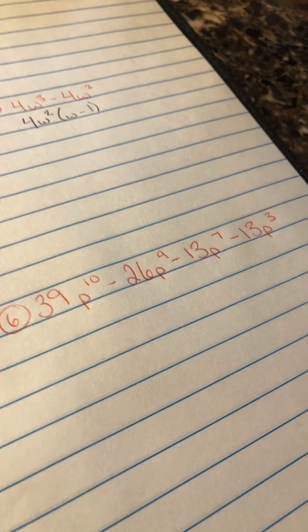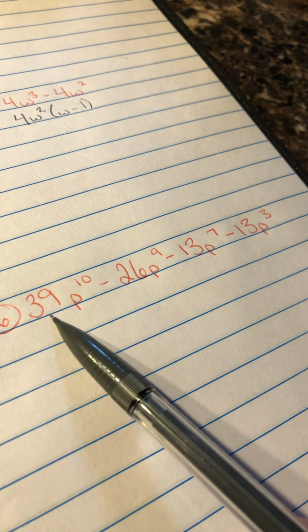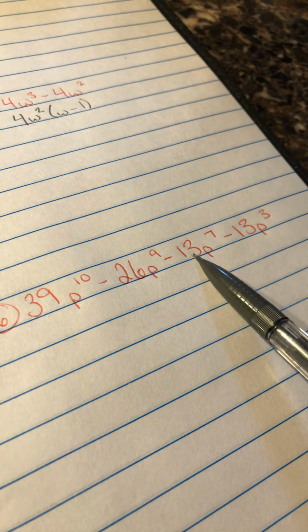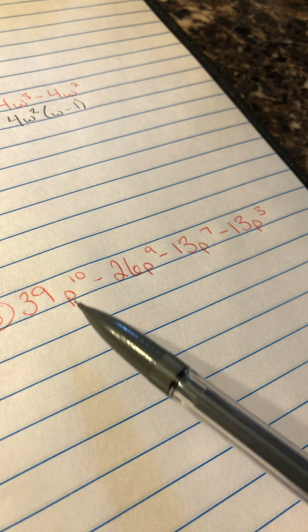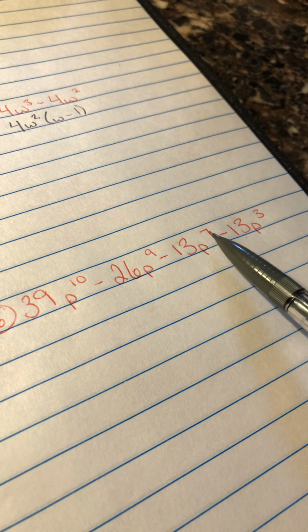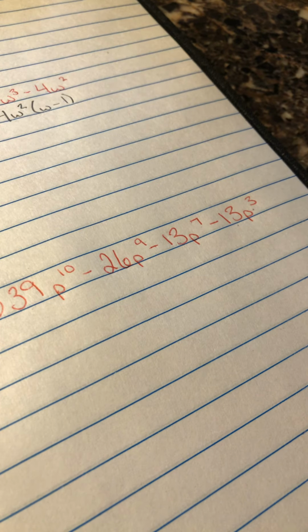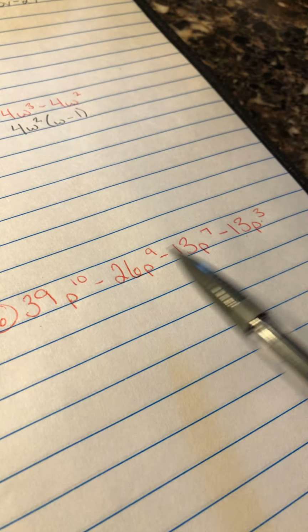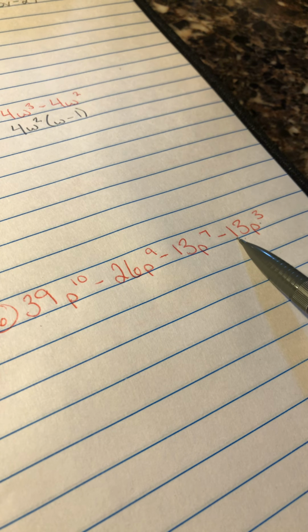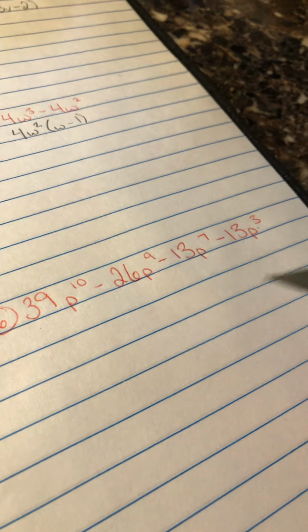Now moving over here, something a little bit longer, but there's only one variable. So looking here, you've got 39, 26, 13, and 13, and all have p's. So looking at the p's, 10th power, 9th power, 7th power, and of course cubed. Cubed being our smallest, which is the one we're going to work with. Now, what do 39, 26, 13, and 13 have in common? Well, they all get factored out by 13. So we're going to take a 13 out of them.